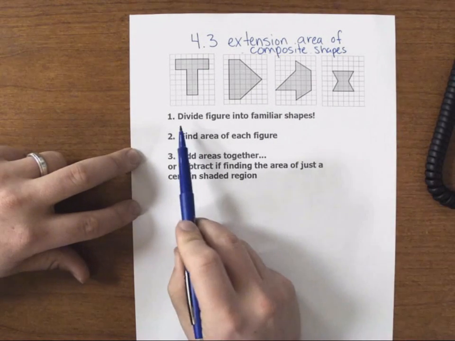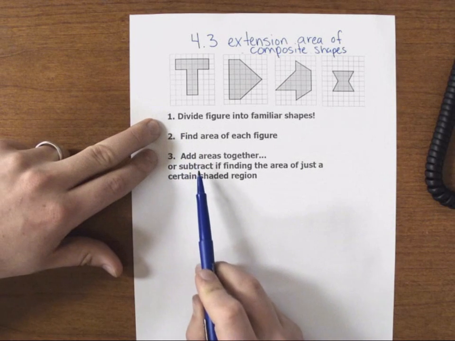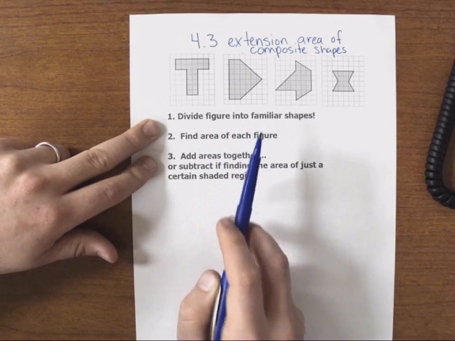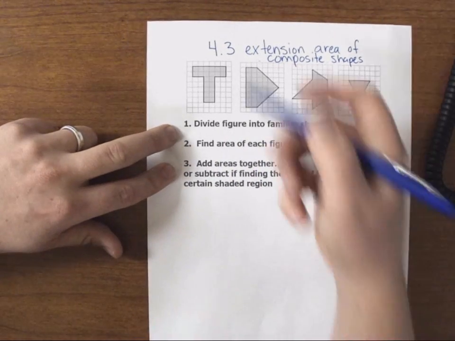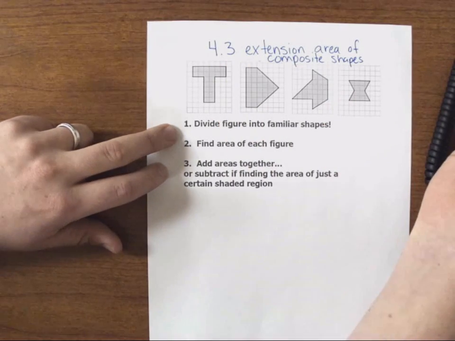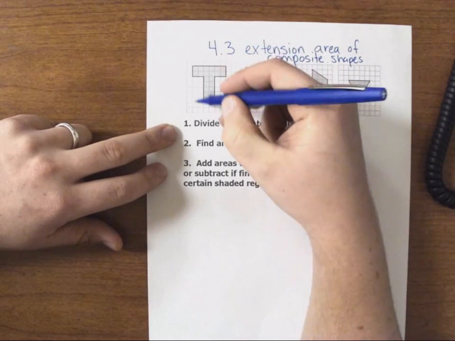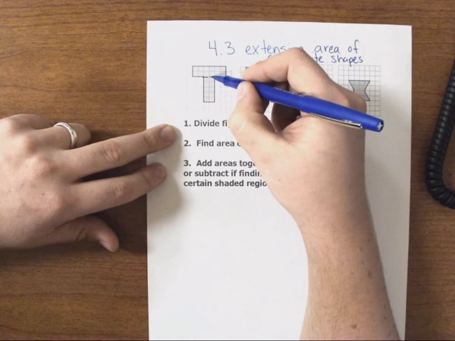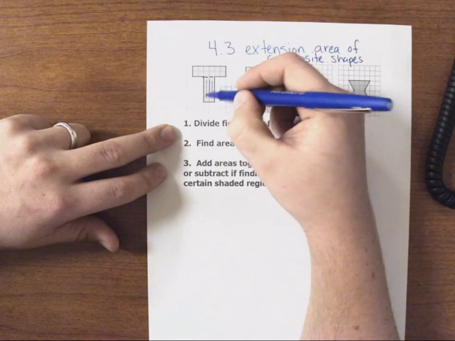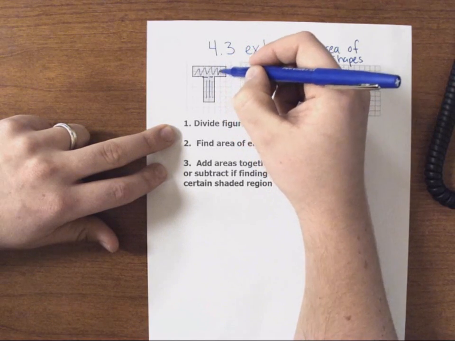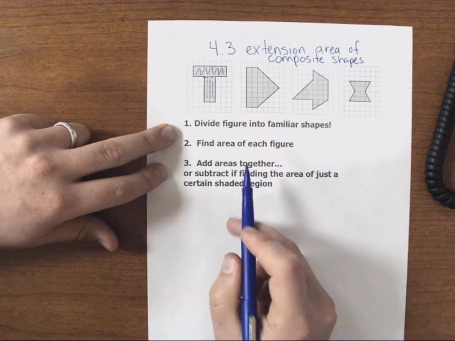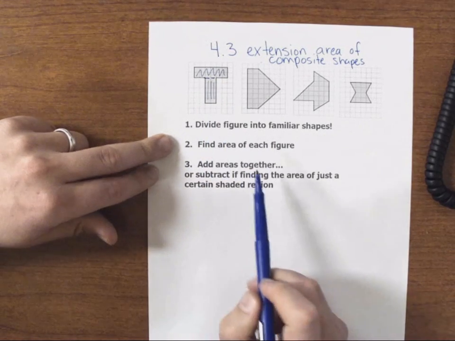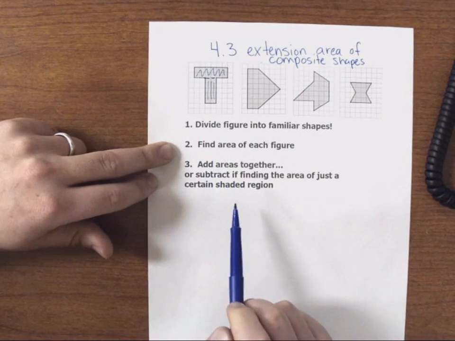Okay, so our first step, I want you to write these 3 steps down in your notes. Step 1 says divide the figure into familiar shapes. So let's look at the first shape, which is a T. What familiar shapes do you see in this polygon? I see 2 rectangles. Okay, we have this rectangle and we have this rectangle. Okay, so if we're going to divide a figure into familiar shapes, we have now divided this one into 2 different rectangles. So now it says find the area of each figure.